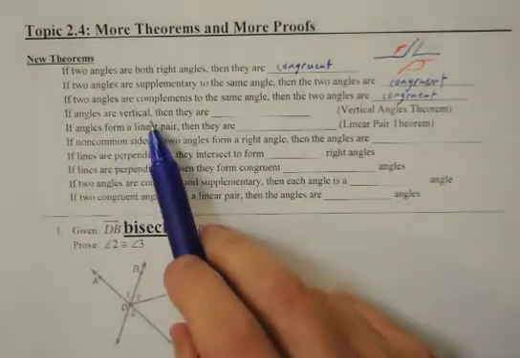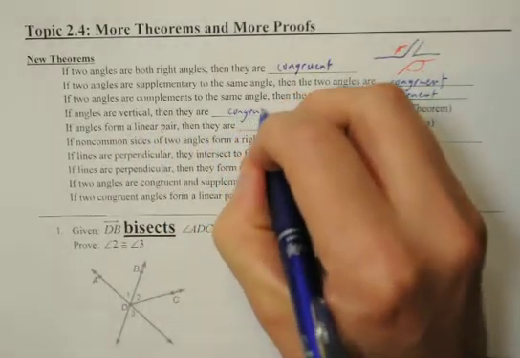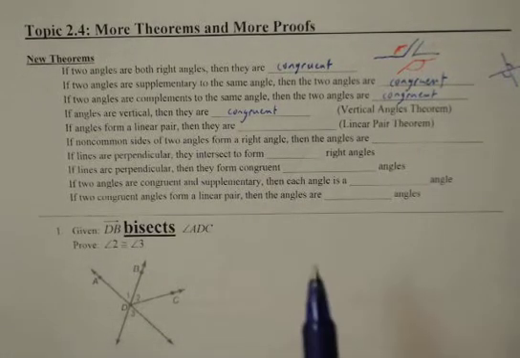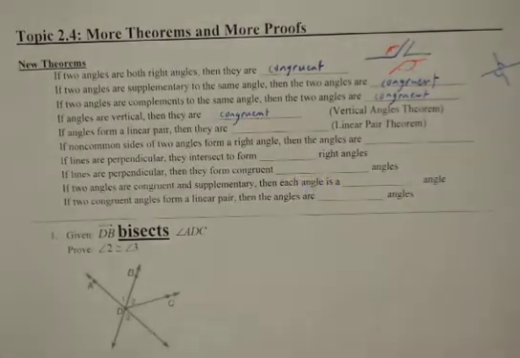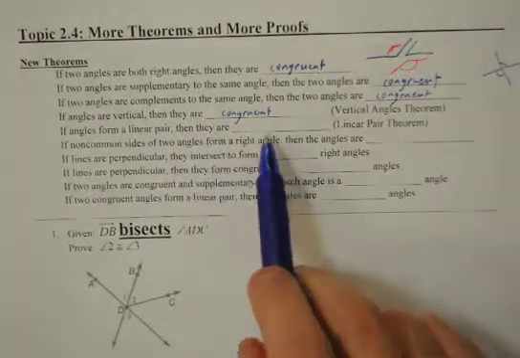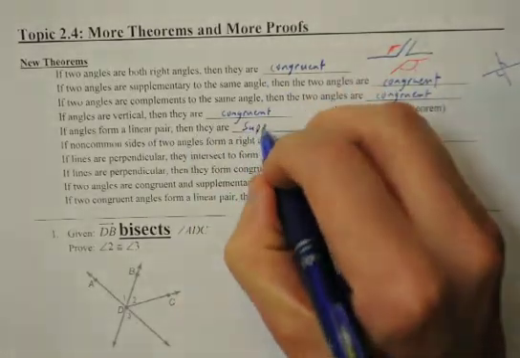If angles are vertical, then they are congruent. Right? Vertical angles will always be congruent. We proved that one last class, actually. That was a formal proof we did for that one. And the linear pairs are supplementary.